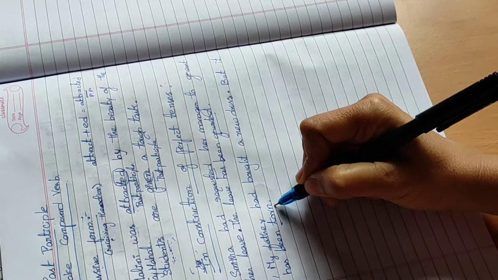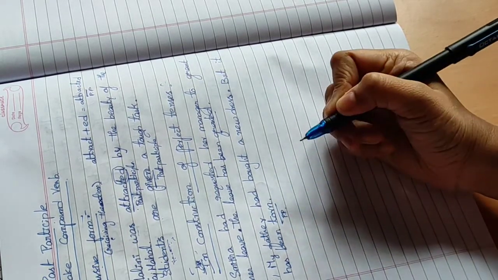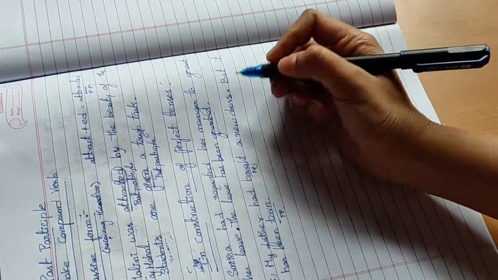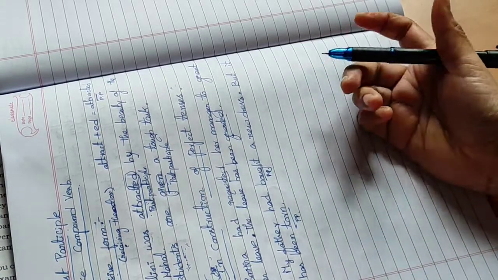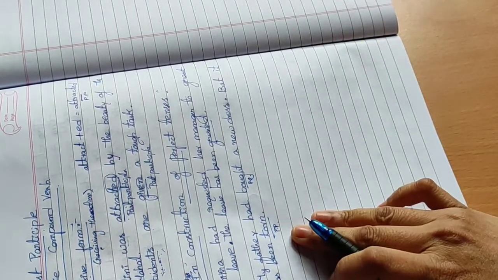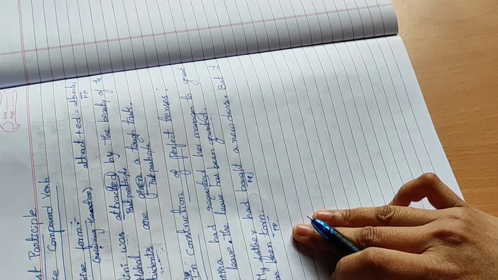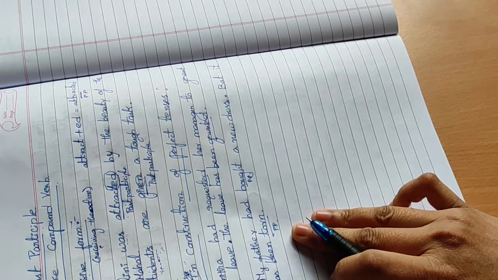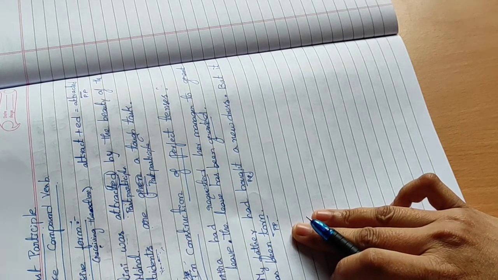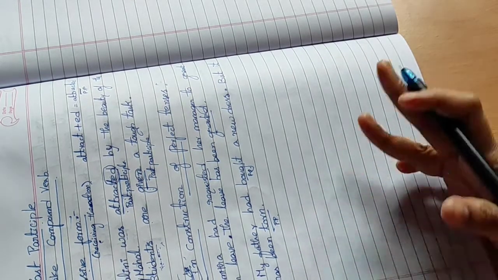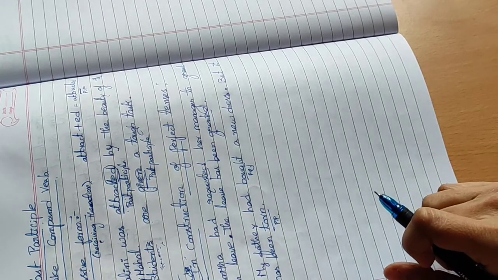Torn is the past participle form of tear. Bought, here this is also past participle. Buy, bought. Tear, torn, tore. T-E-A-R. You can use like that. T-O-R-E, T-O-R-N. Okay. So, like that we can use the past participle form of verbs in the perfect tenses.